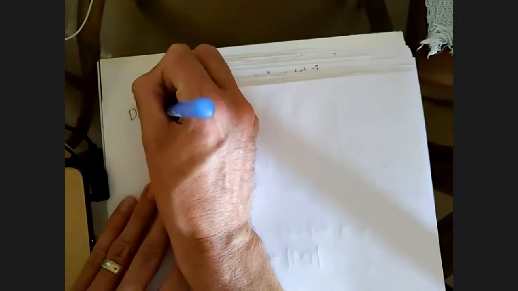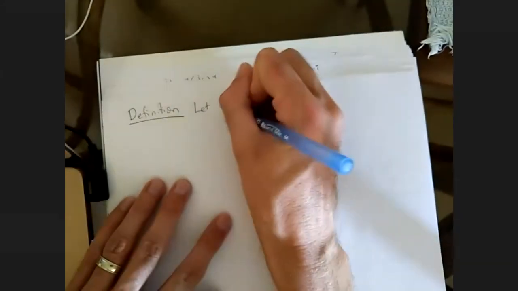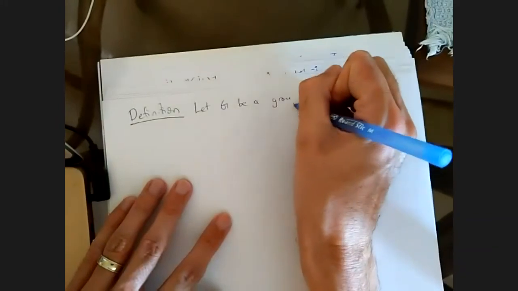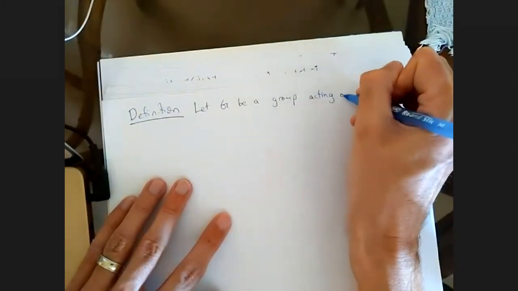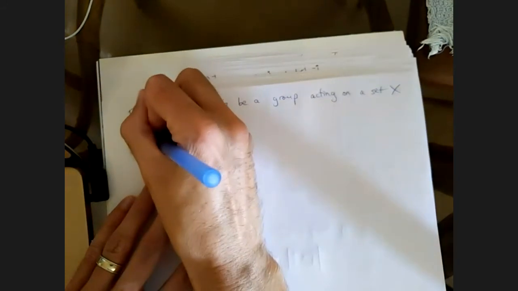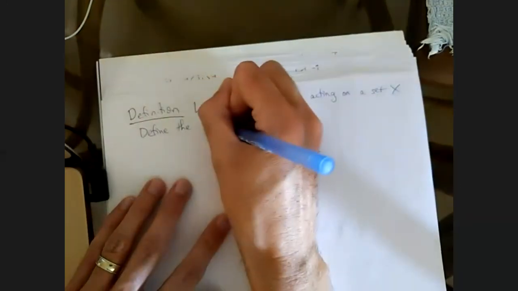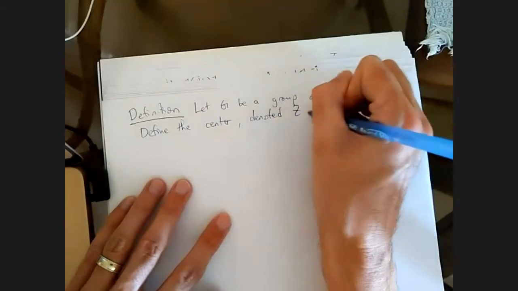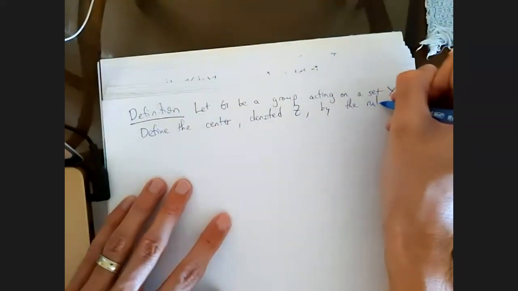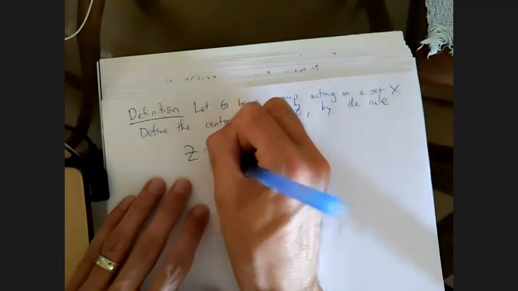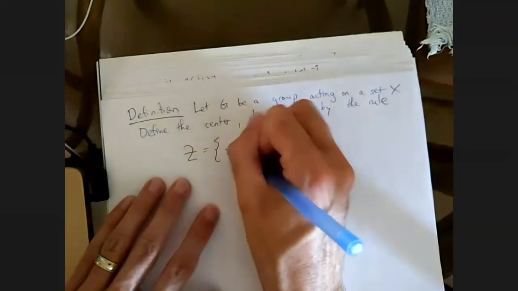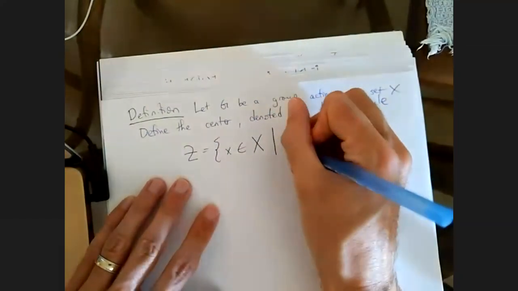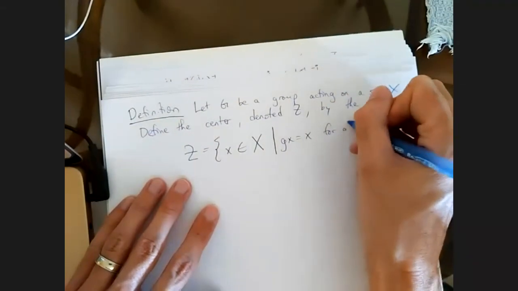So you have a definition. Let G be a group acting on X. Then we define the center, denoted Z, by the rule: Z is those elements x of X such that gx equals x for all g.